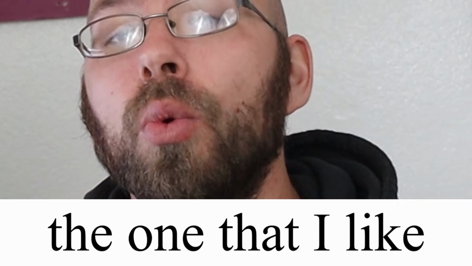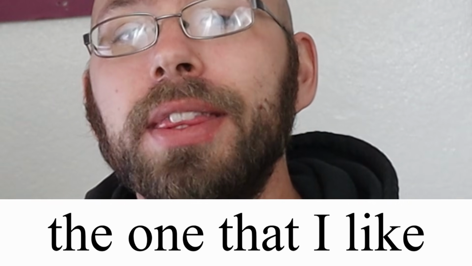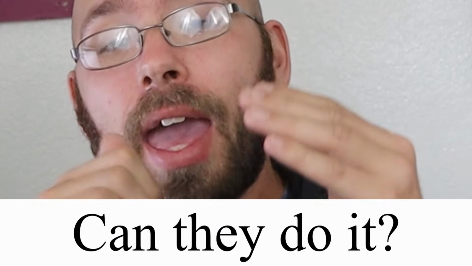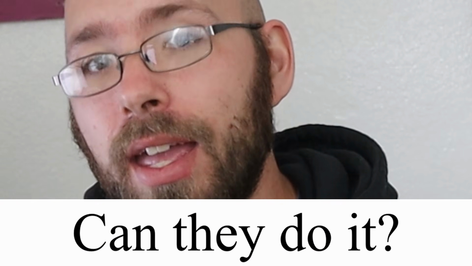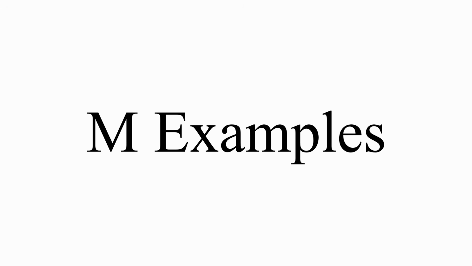Another example, the one that I like. Now you could still use the dental D here. If you say "on the table," that's fine, but you don't have to. You can use the dental N. If you say "the one that I like," you push out that dental D, that's also okay, but you don't need it. You can just release that N position. One more example here with N. Can they do it? Can they? Or you can push out that dental D again. Can they? Either way is fine.